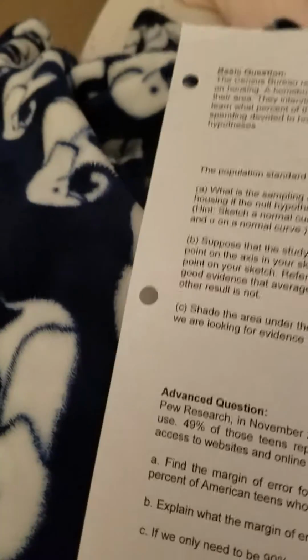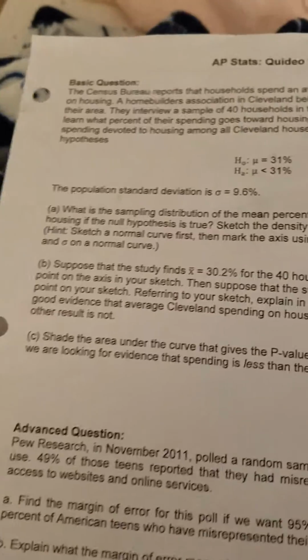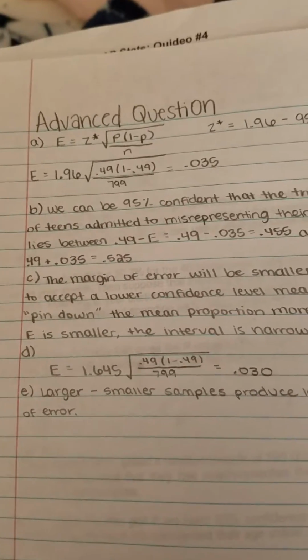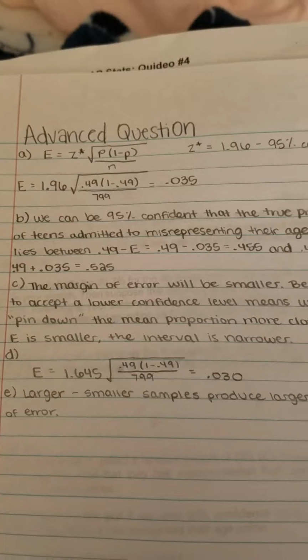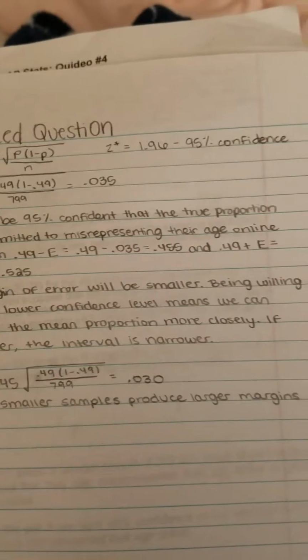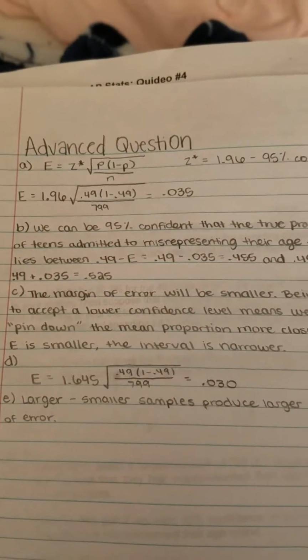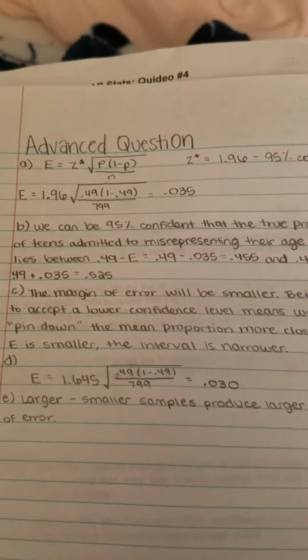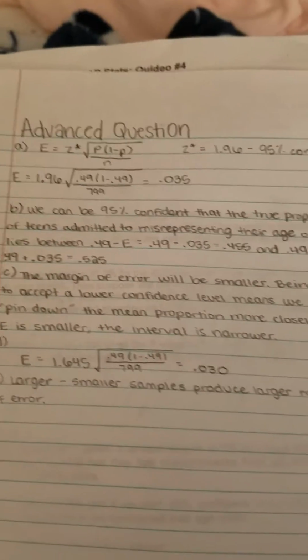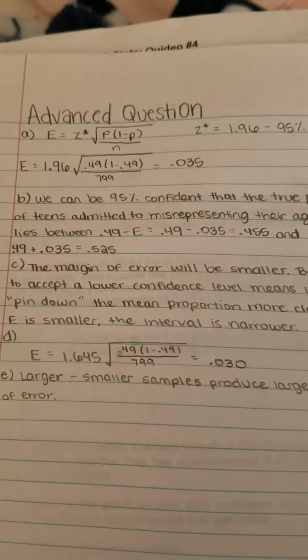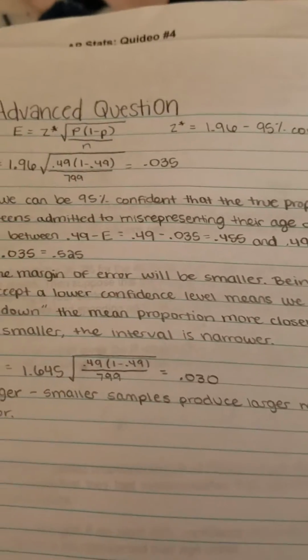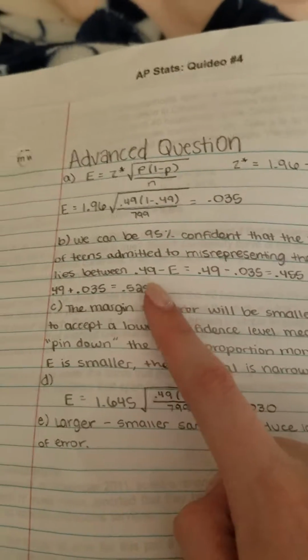For question B, it says explain what the margin of error means in context. We can be 95% confident that the true proportion of teens who admitted to misrepresenting their age online lies between 0.49 minus E, which is 0.49 minus 0.035 equals 0.455, and 0.525. So we're 95% confident that it is between these two values.